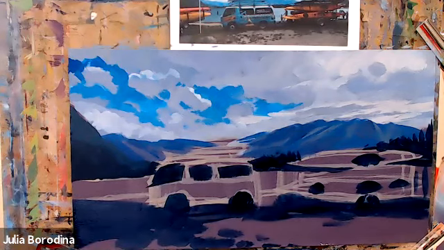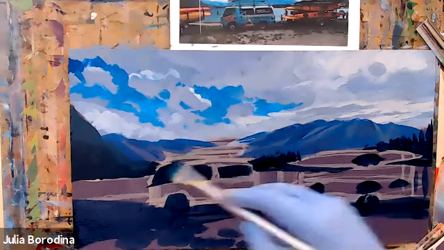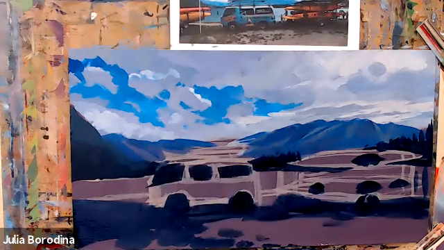Okay, now that definitely tells me that my blue mountains are way too dark. Way too dark. That's okay, because I've got acrylic paints.